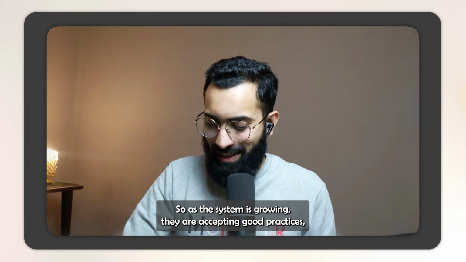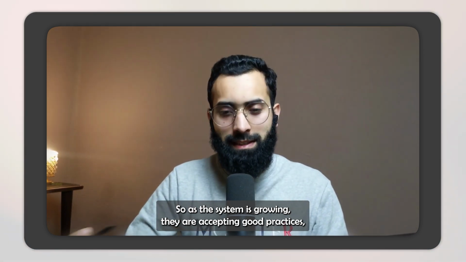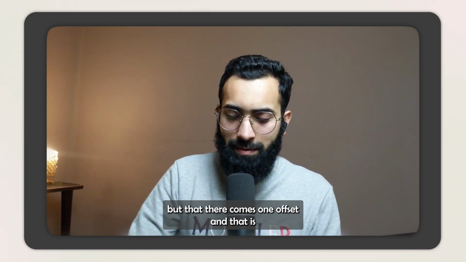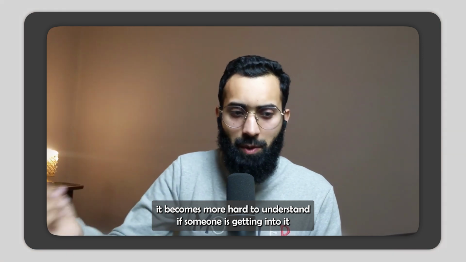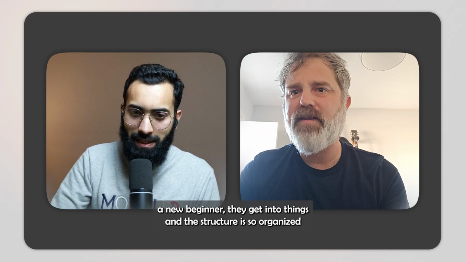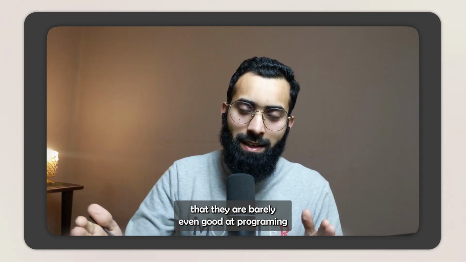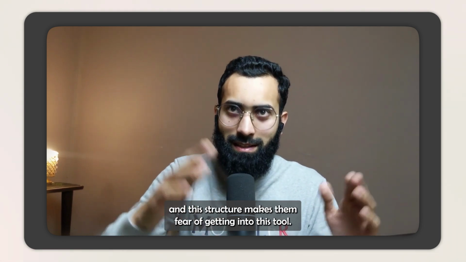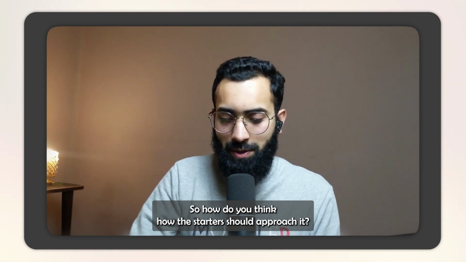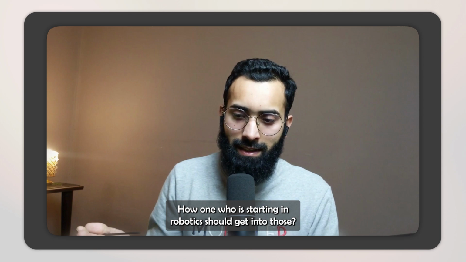So, as the system is growing, it's accepting good practices. With that comes one downside, and that is it becomes harder to understand for someone getting into it. A new beginner gets into things, and the structure is so organized that they are barely even good at programming, and this structure makes them fear getting into this tool. So how should a starter approach it, how should one who is starting in robotics get into ROS?